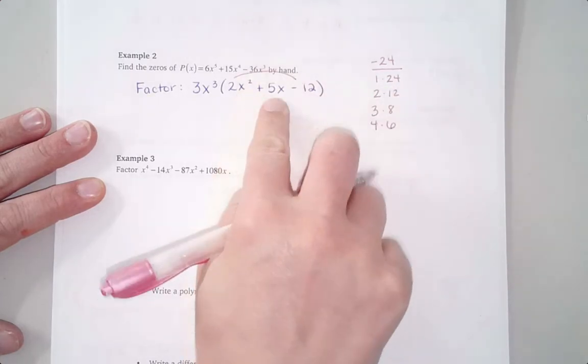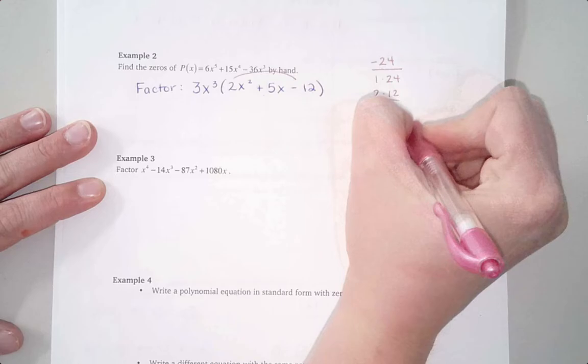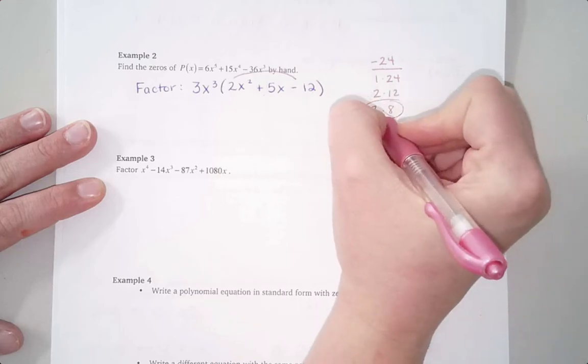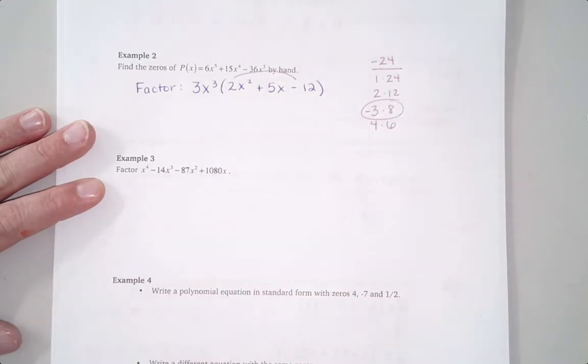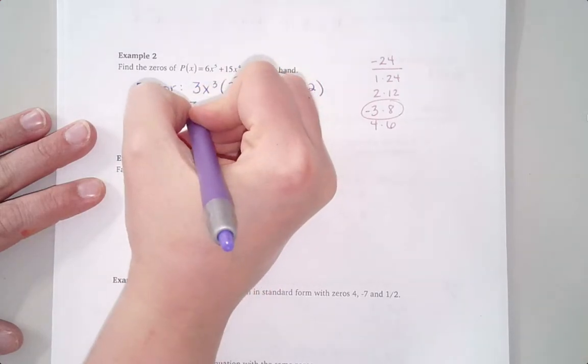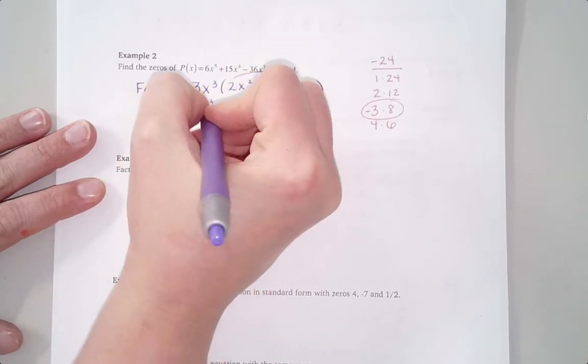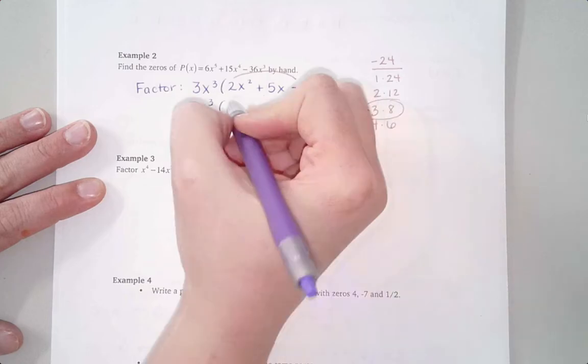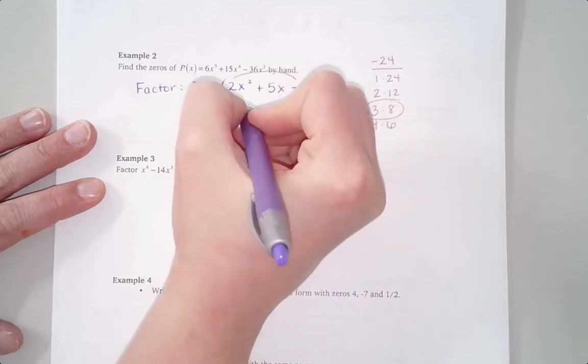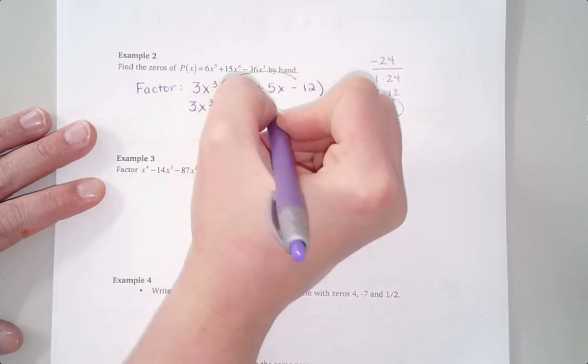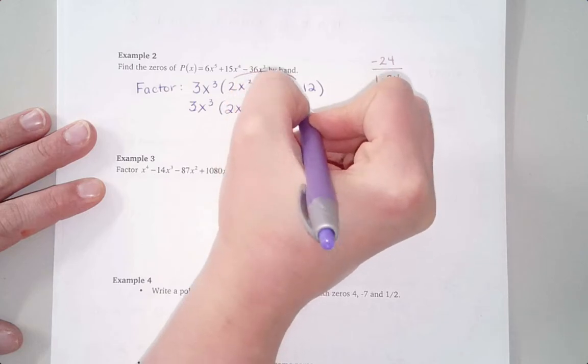And out of those, I can make a 5 using the 3 and the 8 if I make my 3 negative. So I'm going to go 3x cubed, and then this would be 2x squared minus 3x plus 8x minus 12.